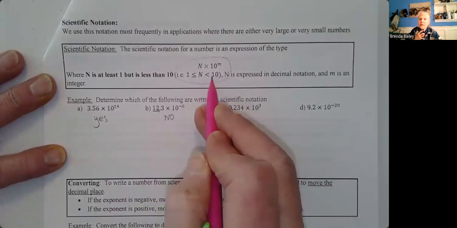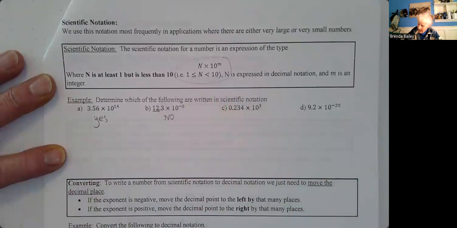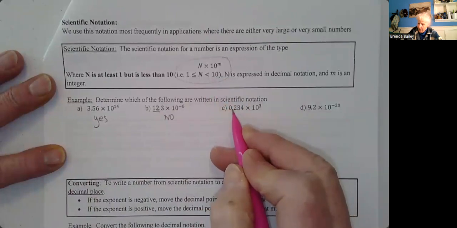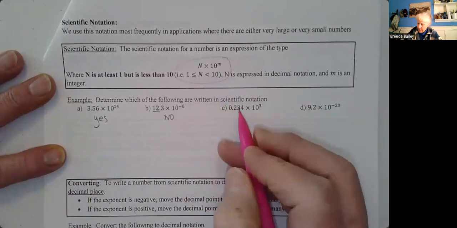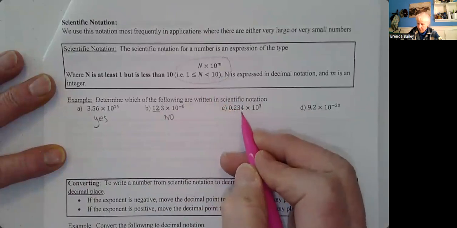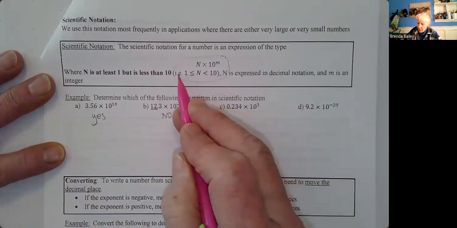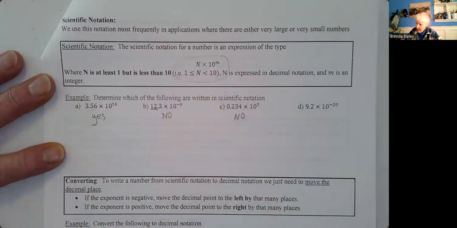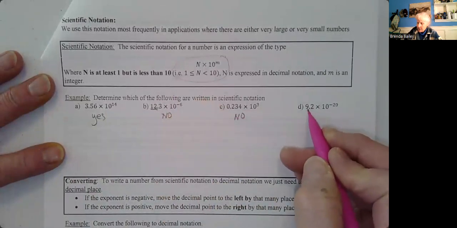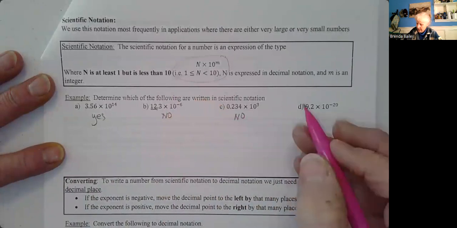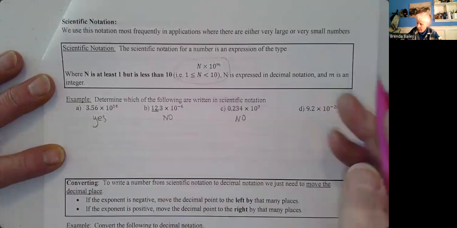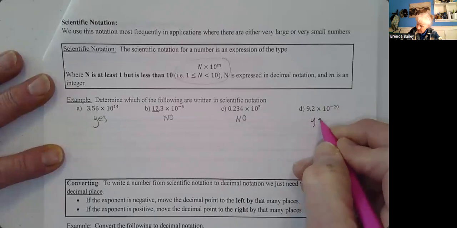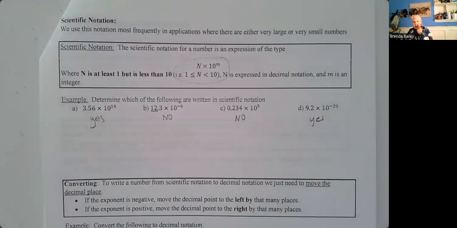Your n has to be less than 10. Here, 0 doesn't count to the left of the decimal. So you don't have any digits, so no, this is not in scientific notation. It's less than 1, so that's enough. And this one has one digit to the left of the decimal, and it's between 1 and 10. 9.2 is. So this is a yes. We didn't really look at the times 10 to the, that doesn't matter.